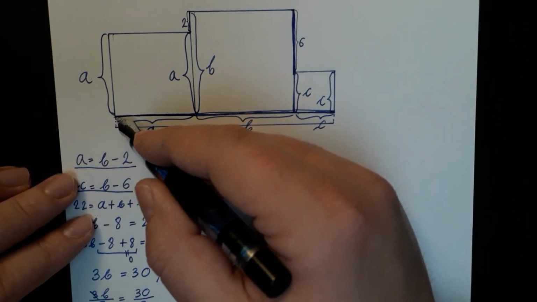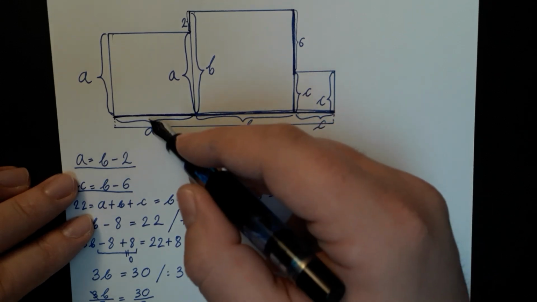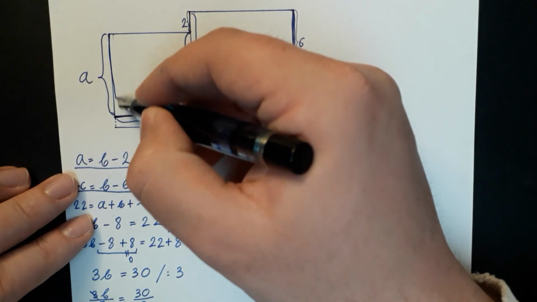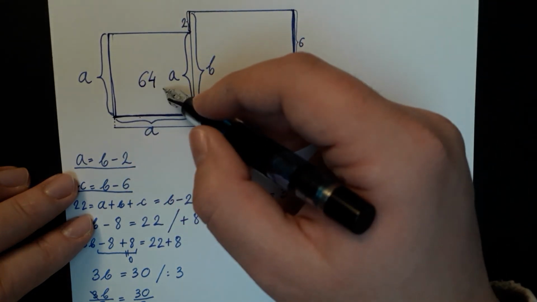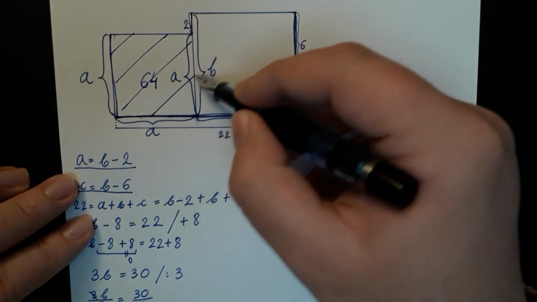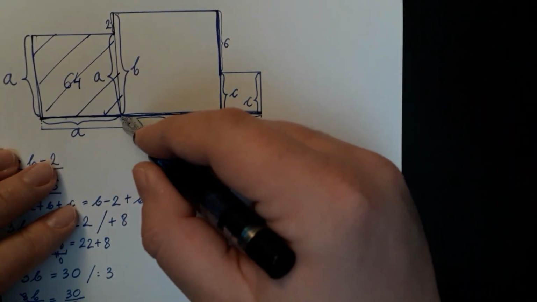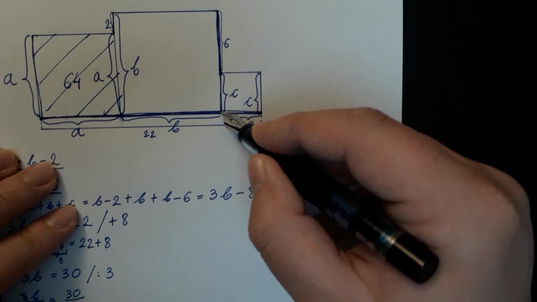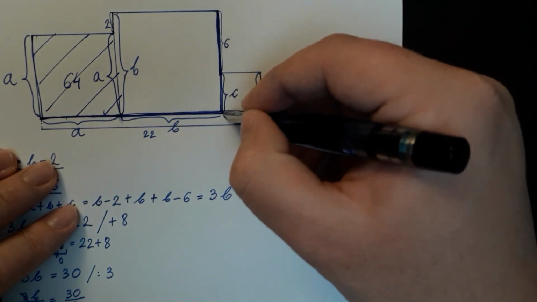Basically, we know that this length here of a is equal to 8, and 8 multiplied by 8 here is 64, which means that 64 is the area of this square on the left side. Now, for the square in the middle, we know that b has the value of 10, and that 10 is also the length of this side here.